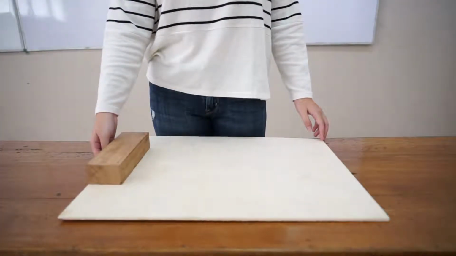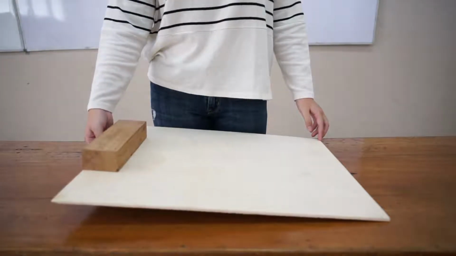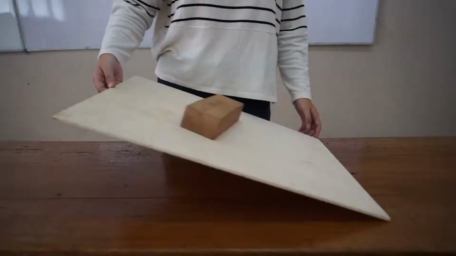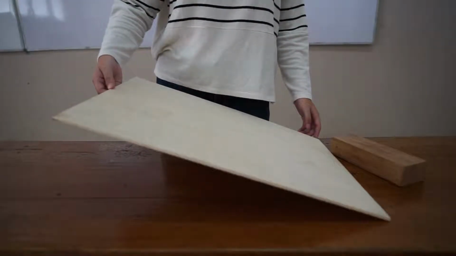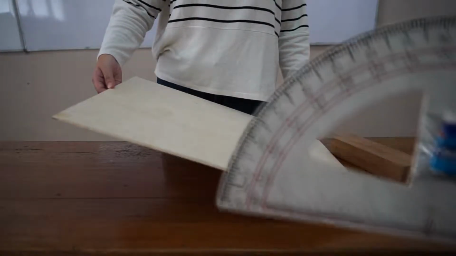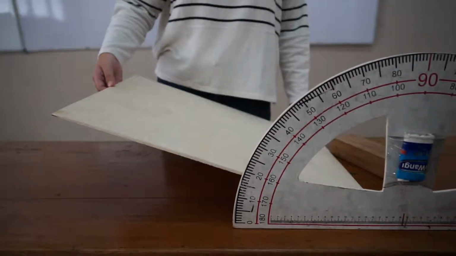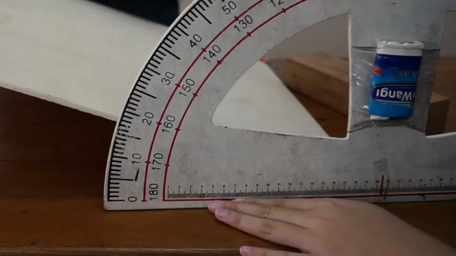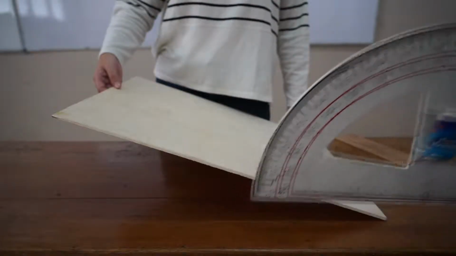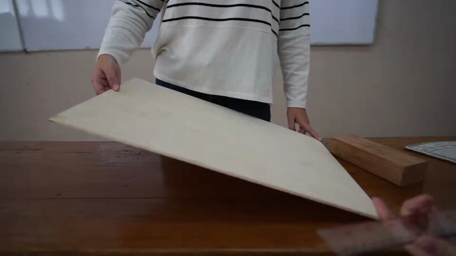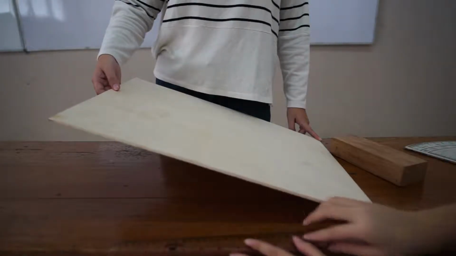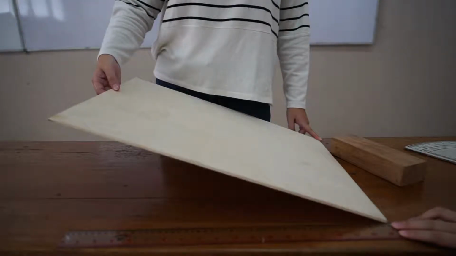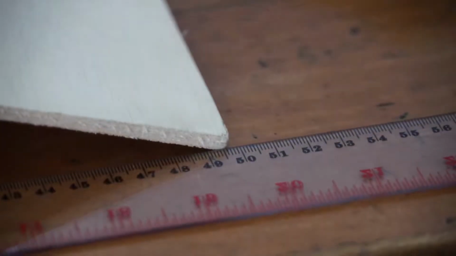To start it all off, we are going to place a wooden block onto a wooden ramp. Now, measure the angle between the ramp and the table. The angle present is 19 degrees. After recording the angle, measure the length. In the video, we have 50 centimeters.